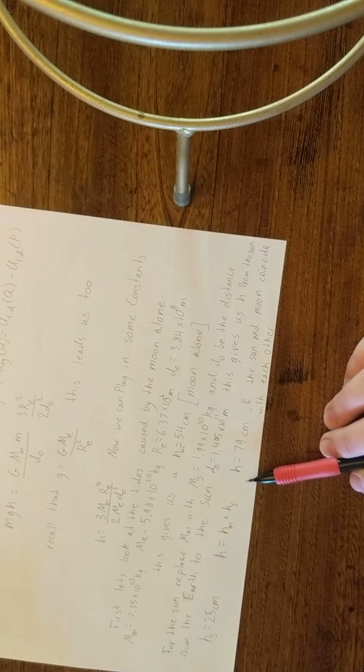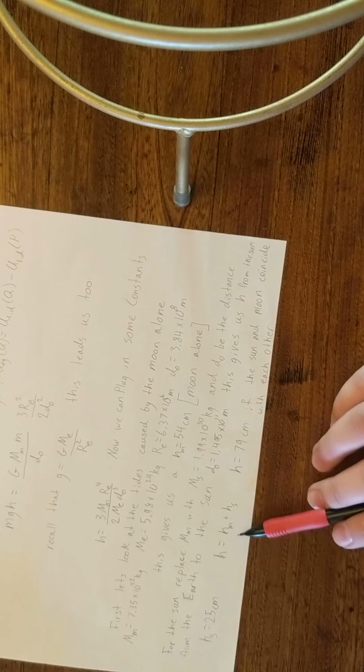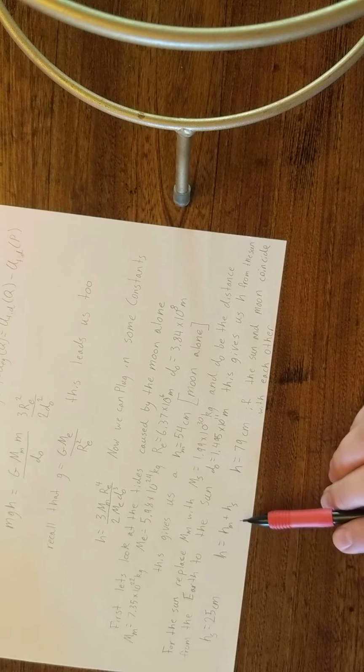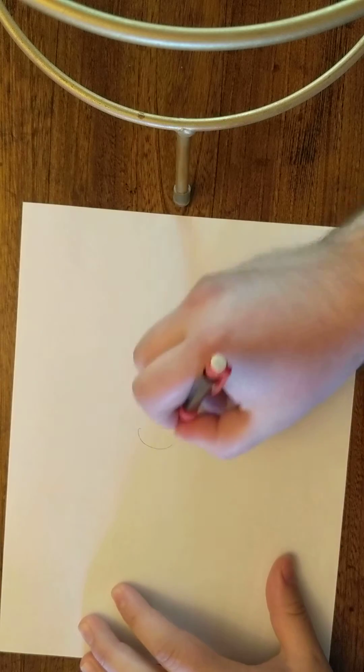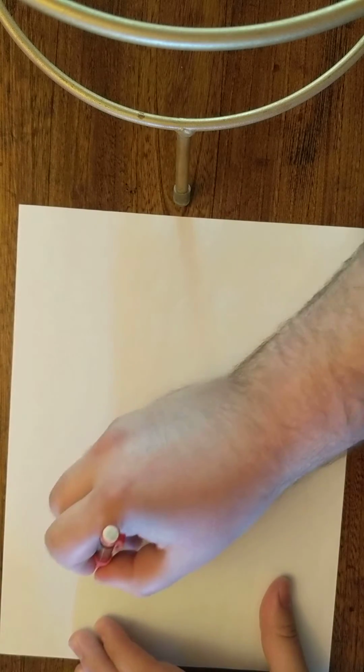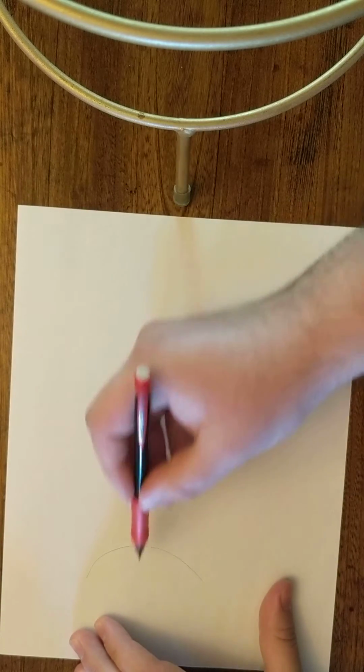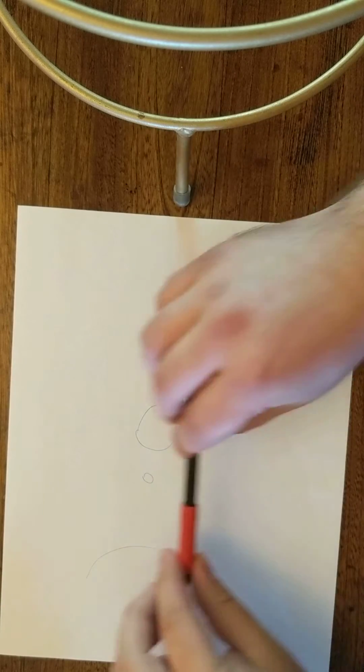But then we can calculate the total amount that both gravitational entities pull on the Earth, and that comes to just the Moon and the Sun added together, 79 centimeters. The reason they're added together is that this assumes we have our Earth here, our Moon here, and then the Sun here, so they're lined up and both pulling in the same direction. They're not pulling at angles or anything like that, which makes it nice and easy for calculations.